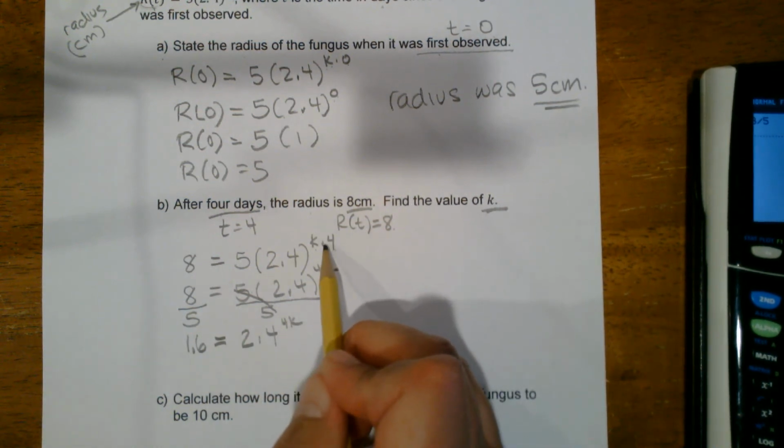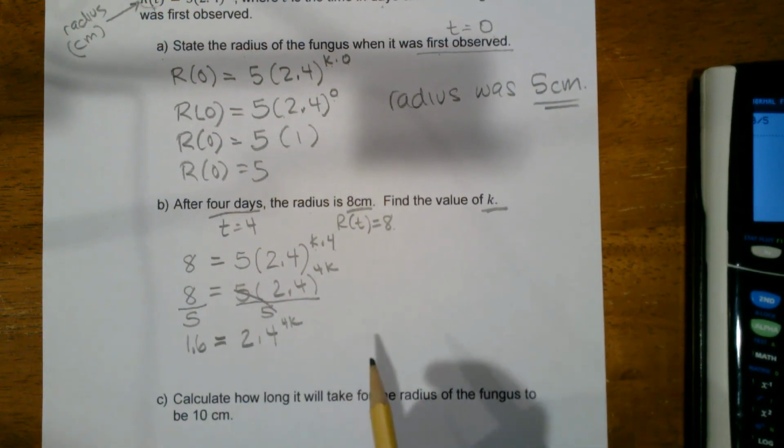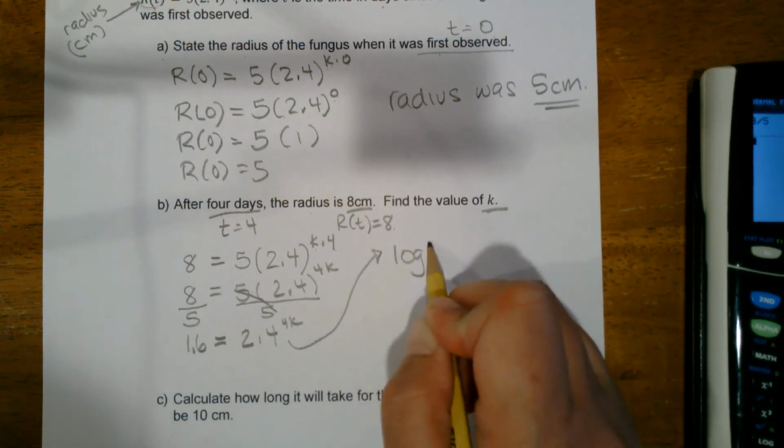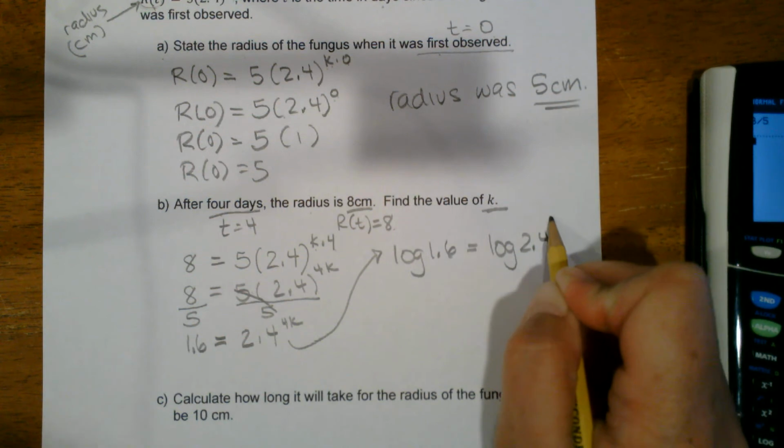All I did was flip this. I like saying 4K rather than K4. What am I going to do, everybody? You got it. I'm going to give both sides a log. Log of 1.6 equals log of 2.4.